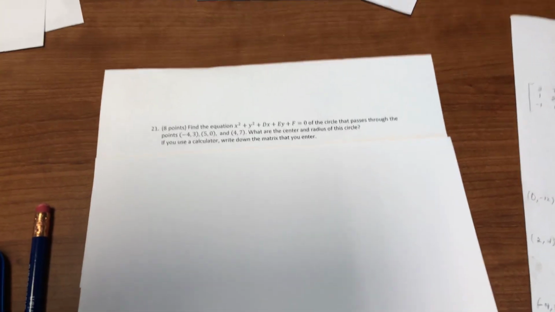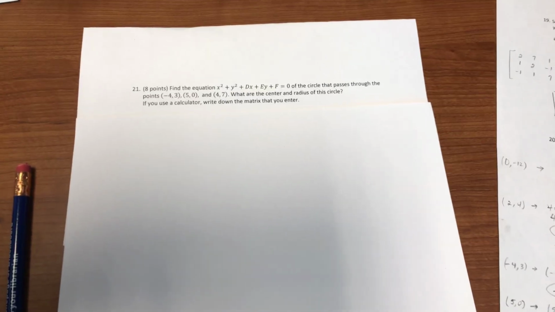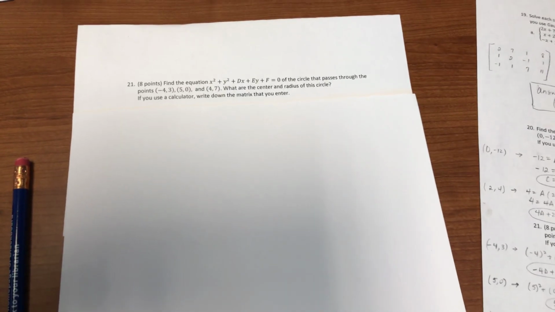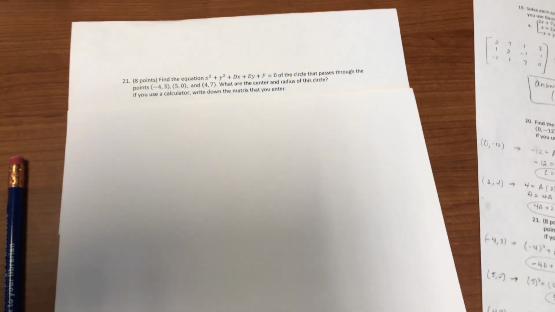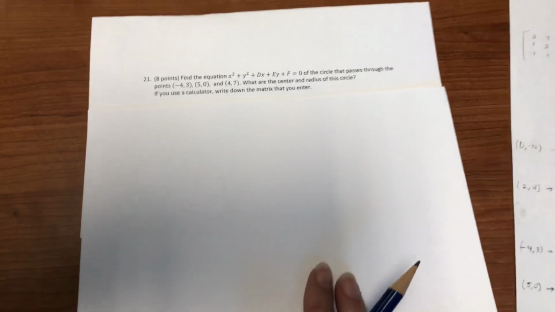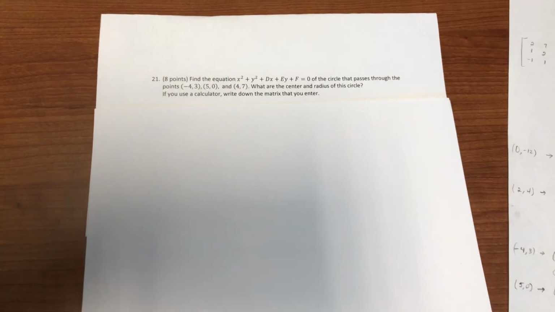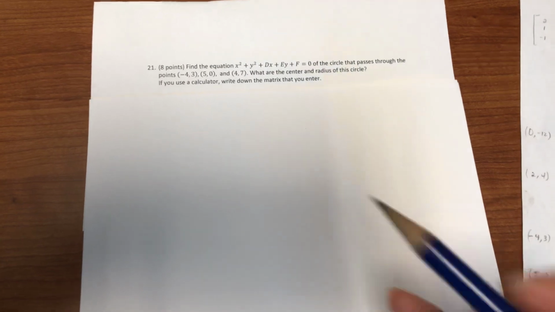Okay, so we made it all the way to 21. This one's a beautiful problem regarding a circle equation that passes through some beautiful points. And so again, very similar to the last problem. Instead of A, B, and C, we're doing D, E, and F, but you get the idea. And also the final result will be an equation of a circle and not a parabola. And so let's go ahead and get started.